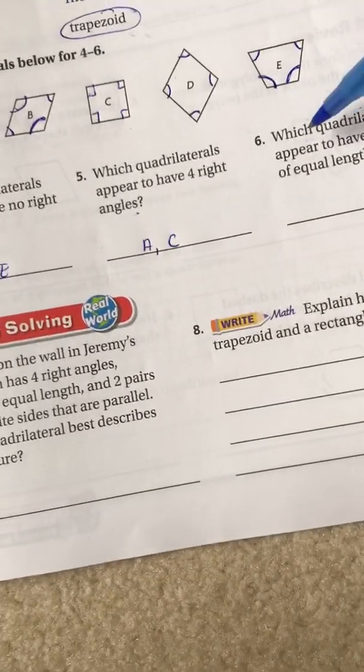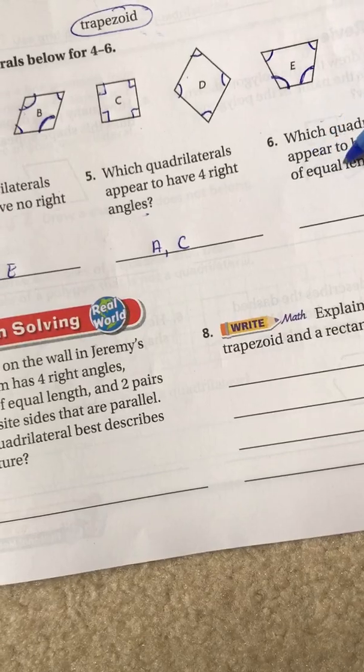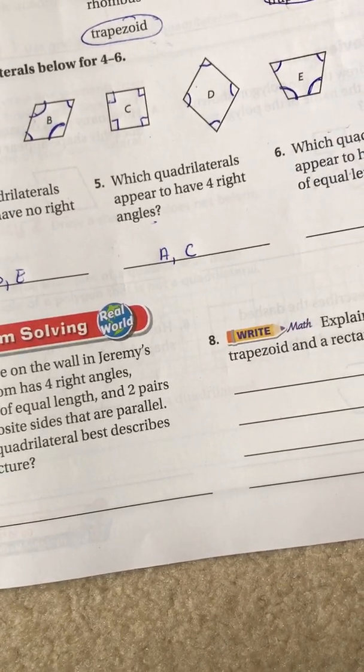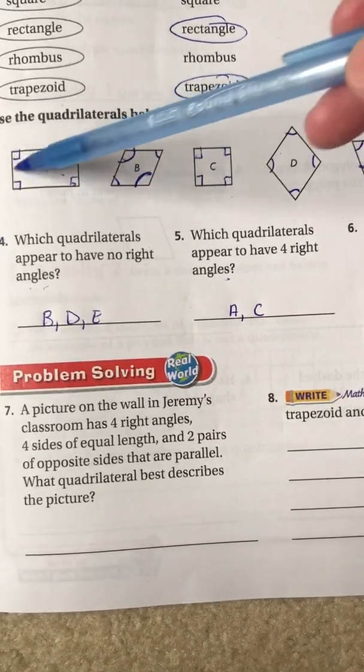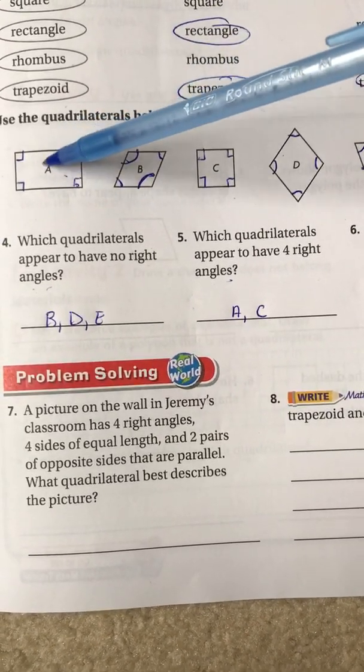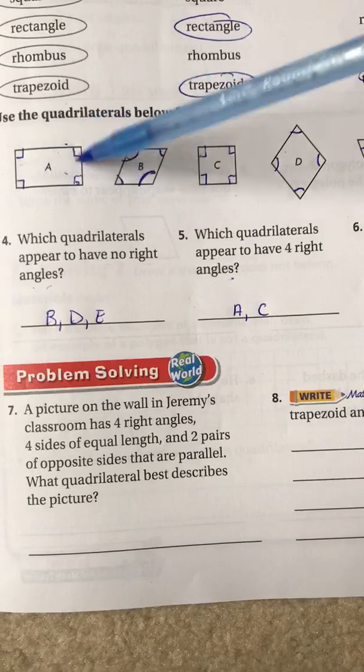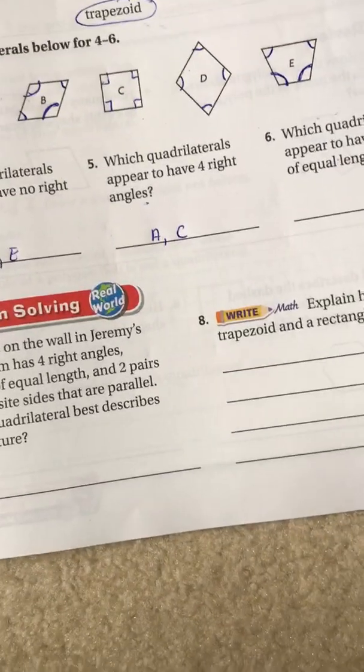Which quadrilaterals appear to have 4 sides of equal length? So all 4 sides are equal. So we know that rectangles only have 2 pairs of opposite sides that are of equal length. So this side and this side are equal. This side and this side are equal. That's not 4 sides.